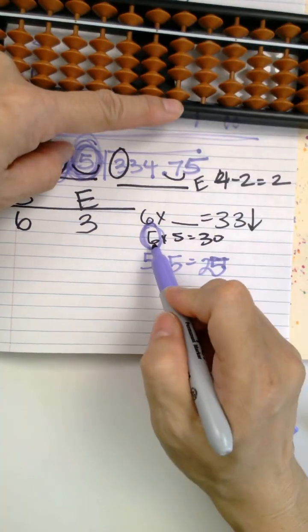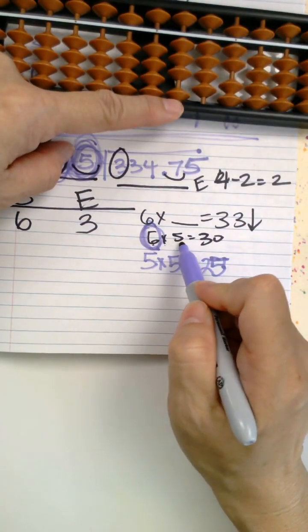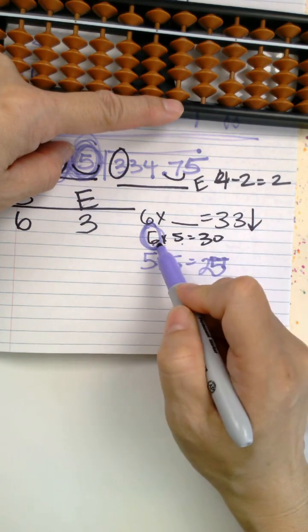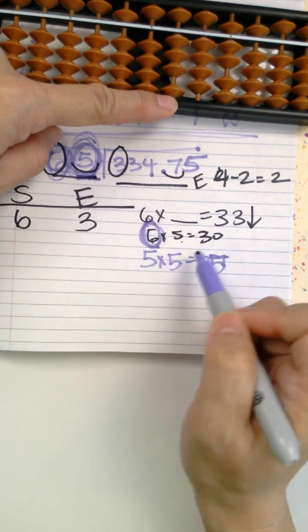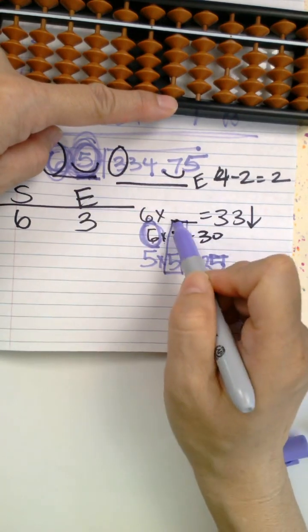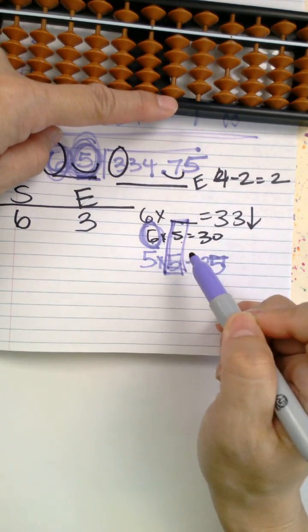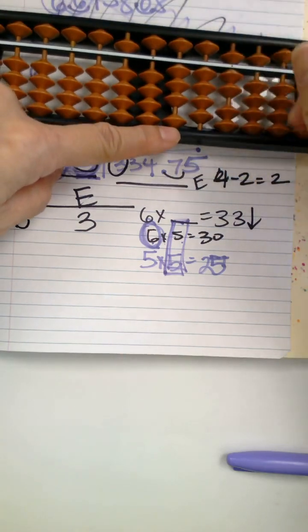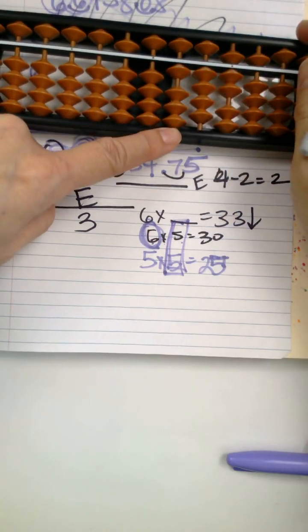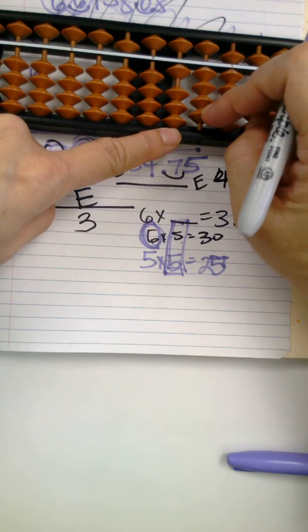So we have it, right? 6 times 5 is 30, and then 5 times 5 is 25. Where did I get the 5? I got the 5 here. My 5 is the answer from here, right? This is the same 5. So I'm going to take away 25. I take away 2 and I take away 5.